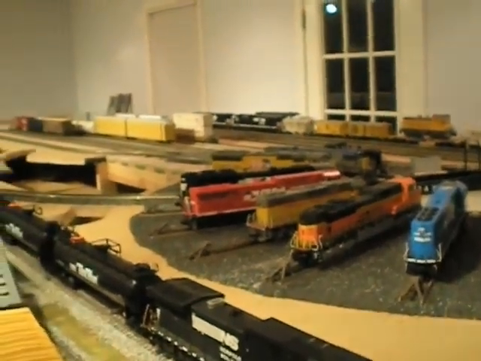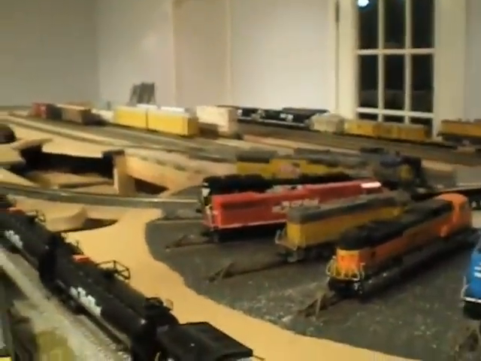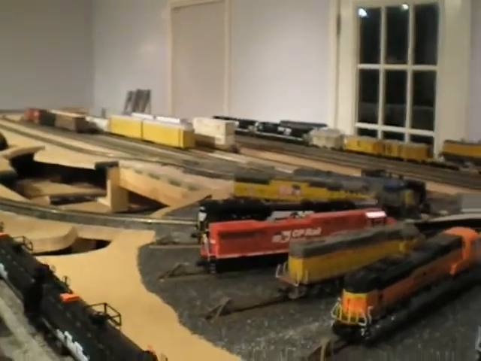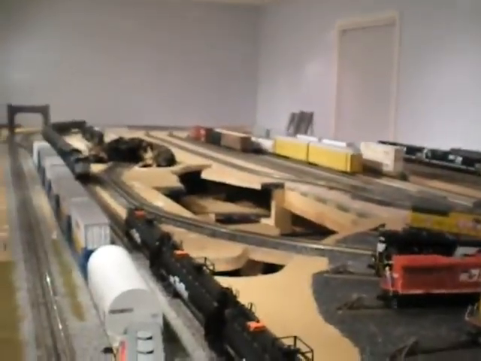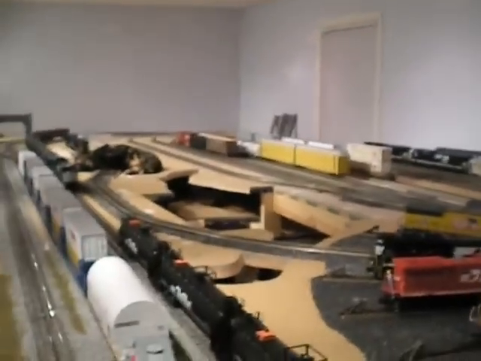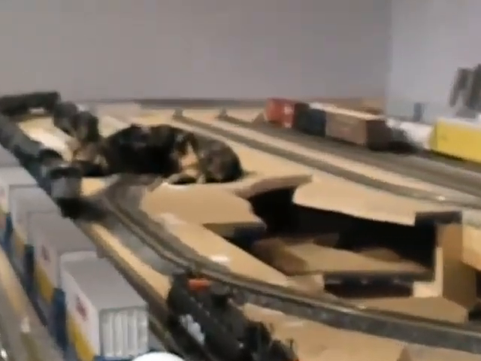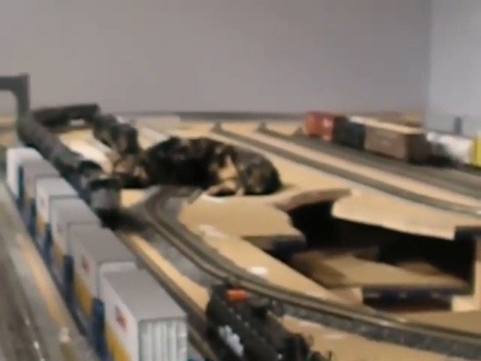The thing that I really wanted to have in the main room here was a yard area. I wanted to have a classification yard, an engine terminal, and an engine service facility. And I also wanted to have a cat, and that's my cat. She likes to hang out on the way out and get her fur all over the tracks.